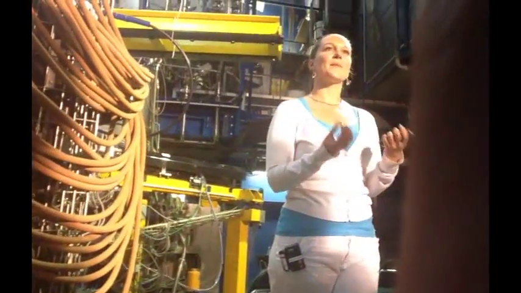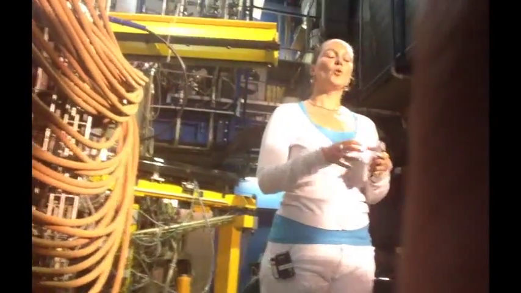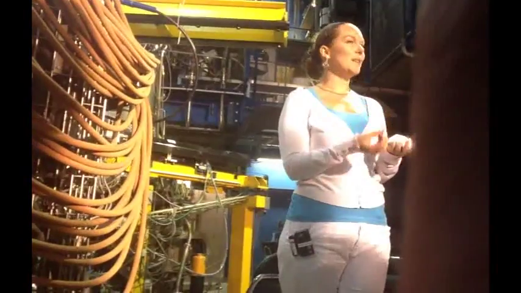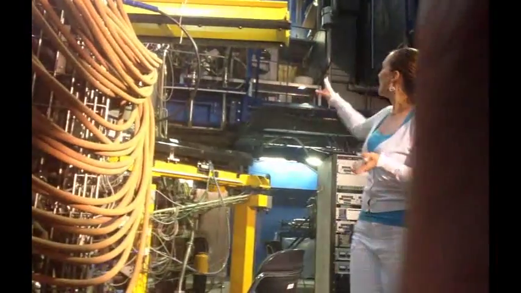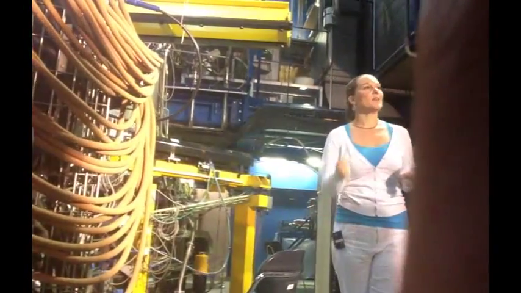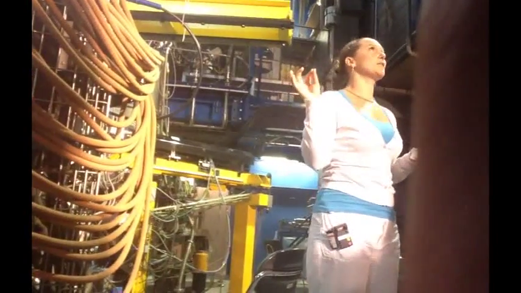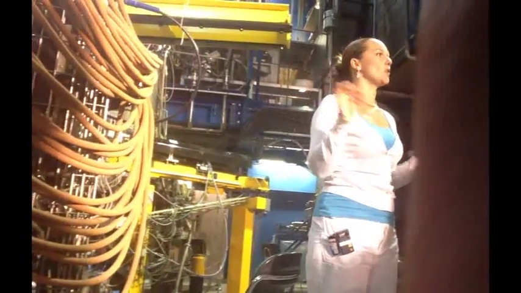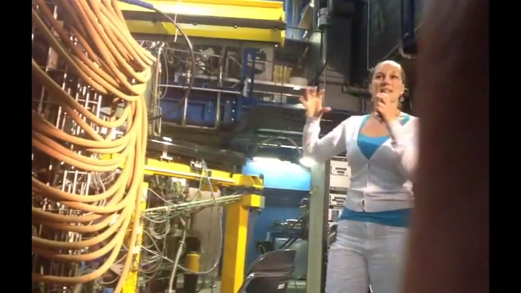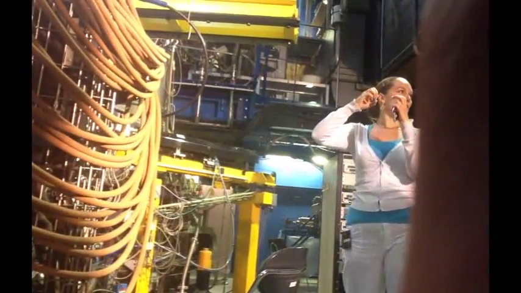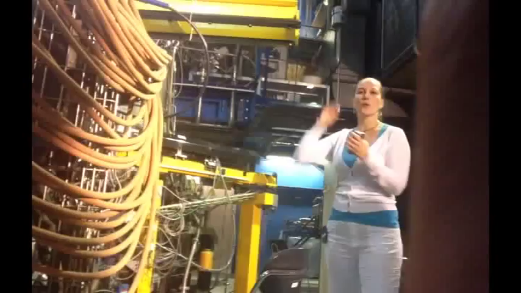It is to hit this target to have a gas at the end. This gas is sent there to the ECR ion source, which stands for electron cyclotron resonance source. Okay, that means that your gas, which is very hot, is sent to this box where you send radio frequency.